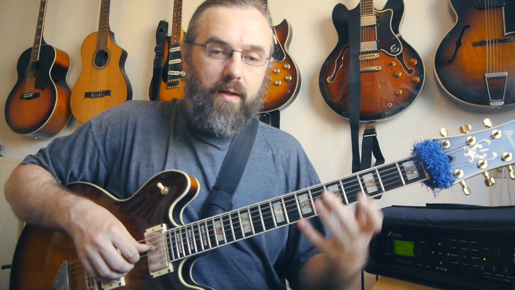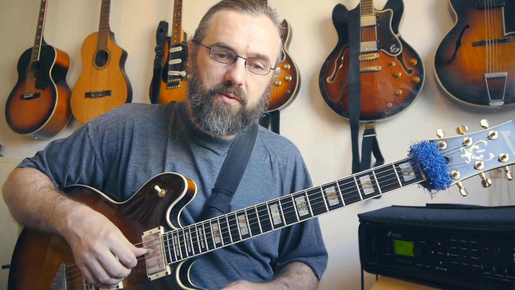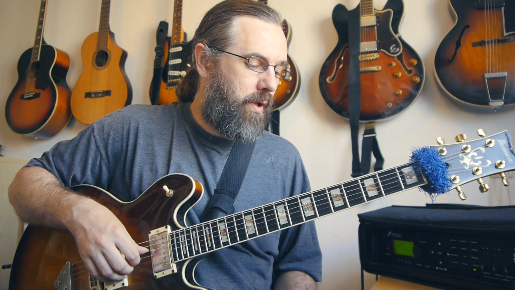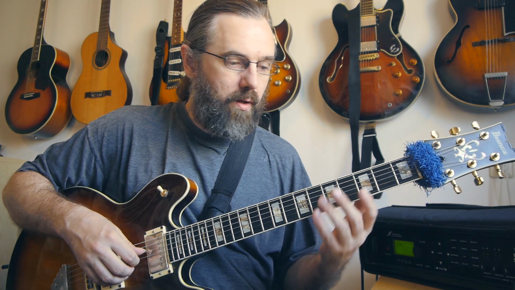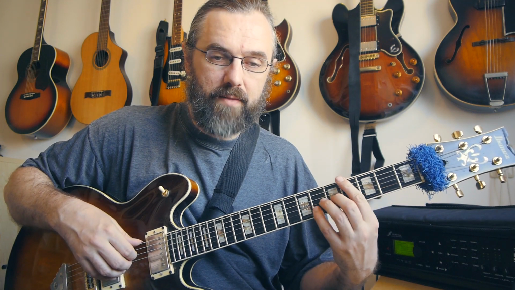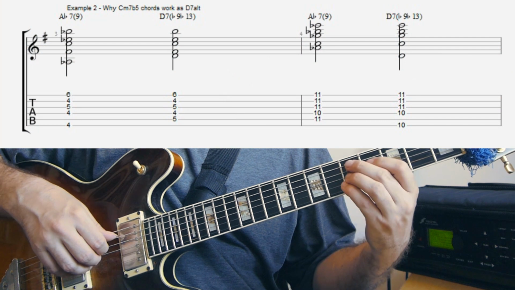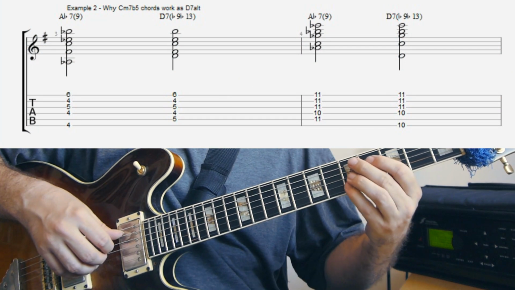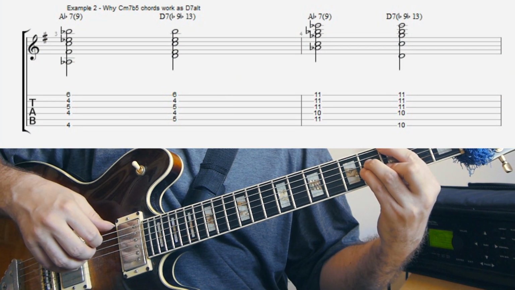But as I talked about, we should also look at some altered dominants, and I think the thing to look at with this is that I'm going to derive this from the tritone substitution. So instead of playing a D7, I can play an A flat 7. So instead of playing, you can play.